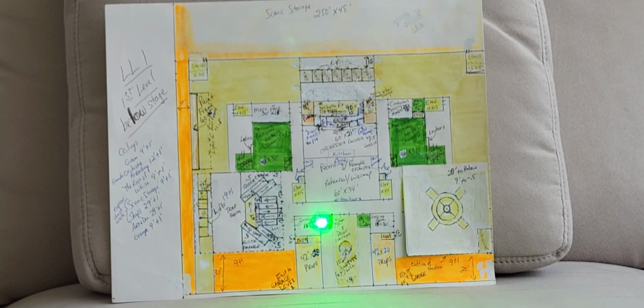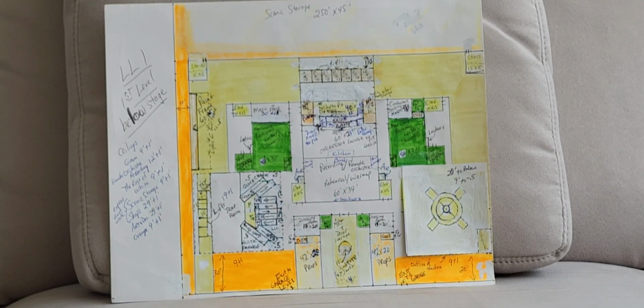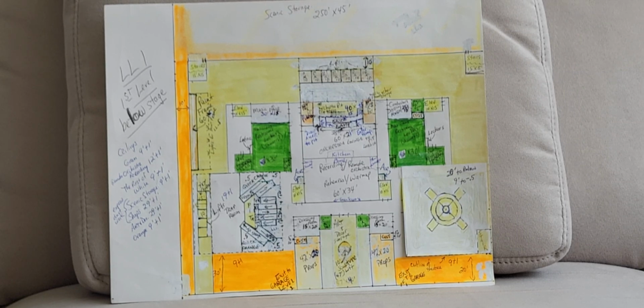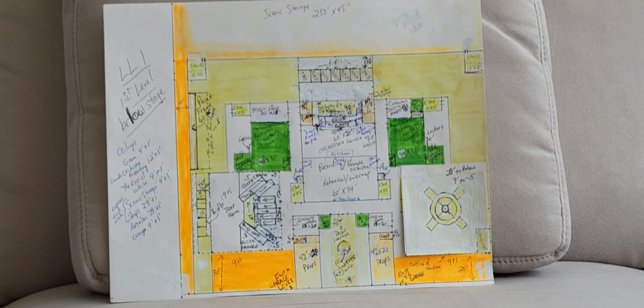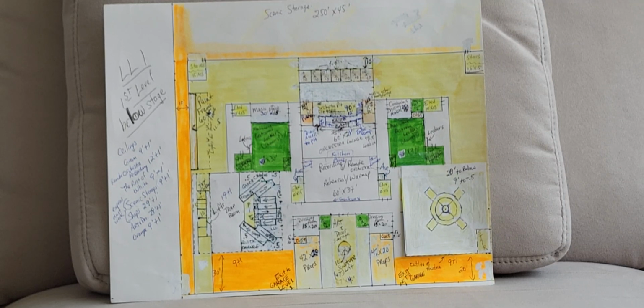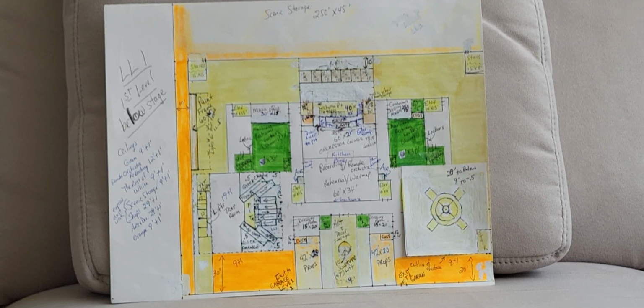So this space here is open on lower level 1, is open to below, to lower level 2, where all the large sculptures will be stored. Once again, scenic storage, 250 feet by 45 by 9 feet tall on this one. So this is lower level 1. Our next stop is to show you the intermediate floors here, lower level 0.5, lower level 1.5, and takes you to lower level 2.